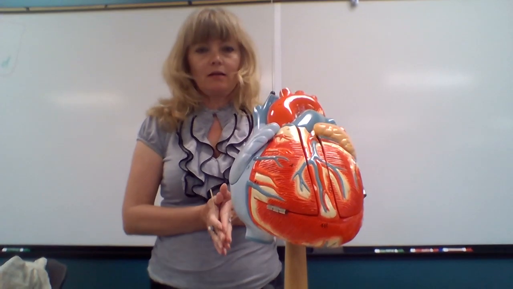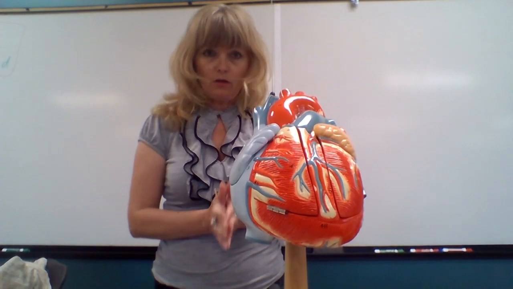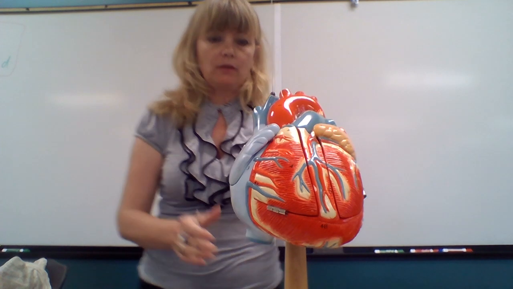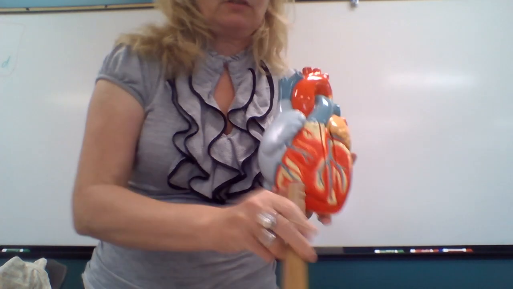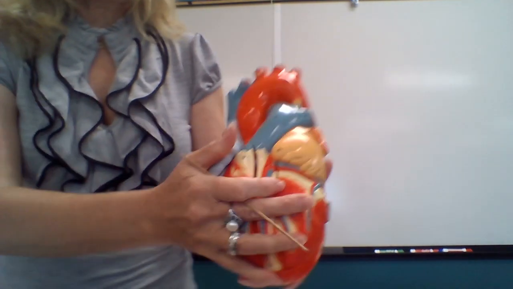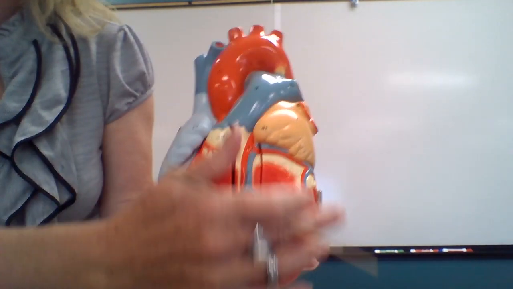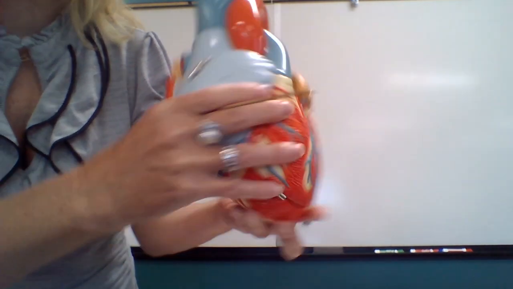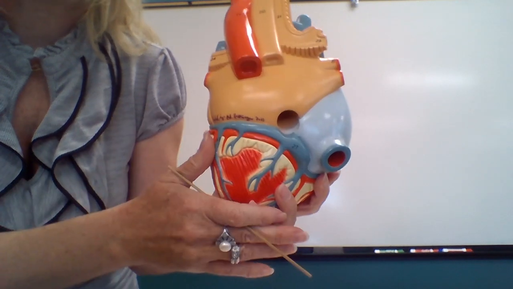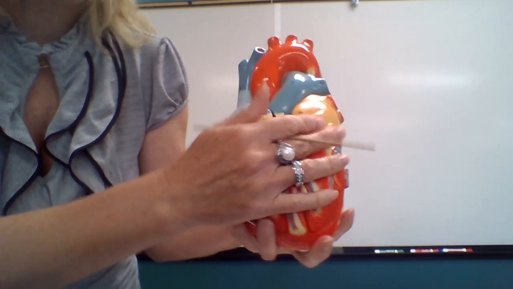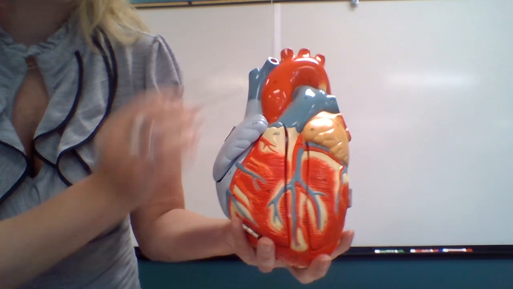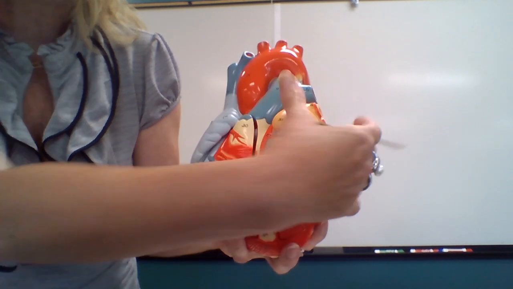Hello everybody. This video will cover anatomy of the human heart, and I will use this model to introduce you to that. Okay, so I'm going to take it out of the stand. Now, this is the anterior part of the heart, and this is the posterior part. Okay, so anterior part, this is the right side, and this is the left side.